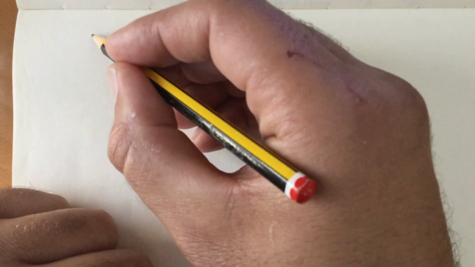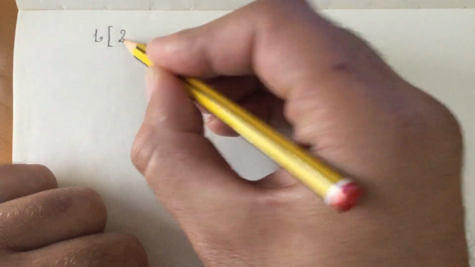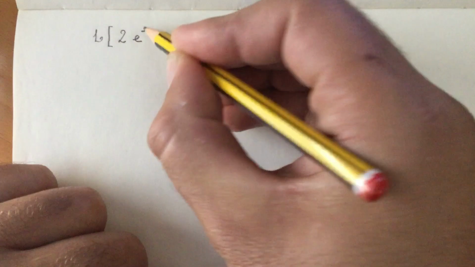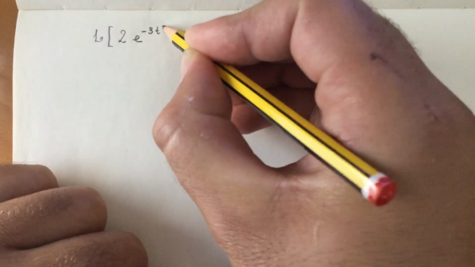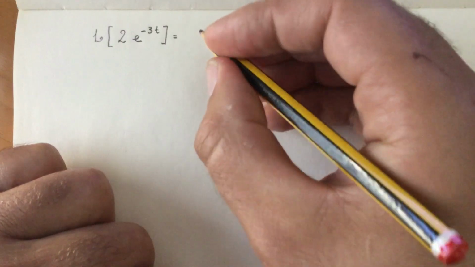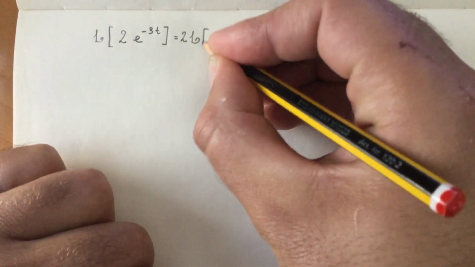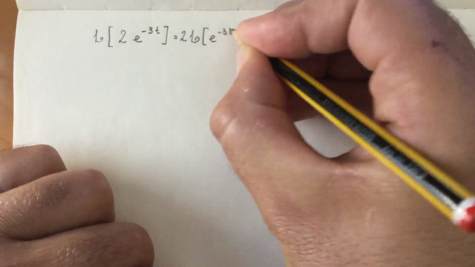Suppose, for instance, that we want to know the Laplace transform of 2 times the exponential of minus 3t. Because of linearity, we know that this is 2 times the Laplace transform of this exponential.